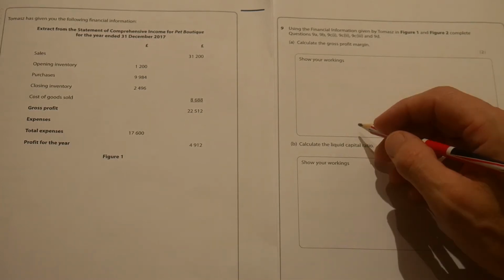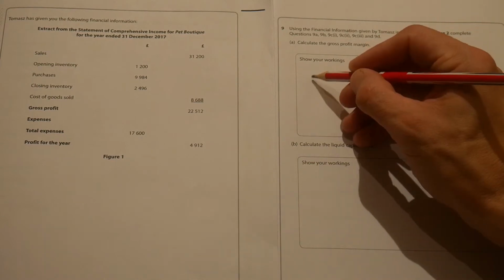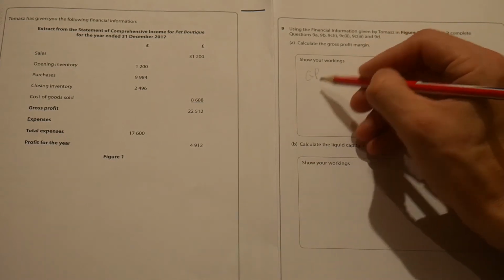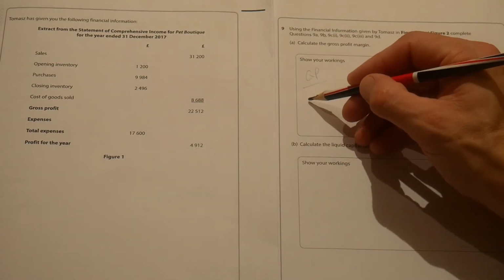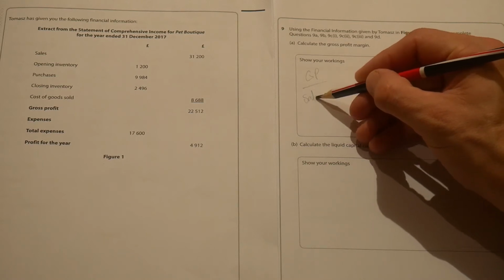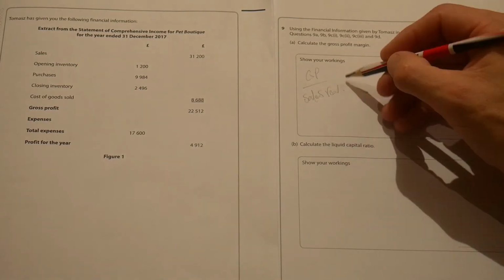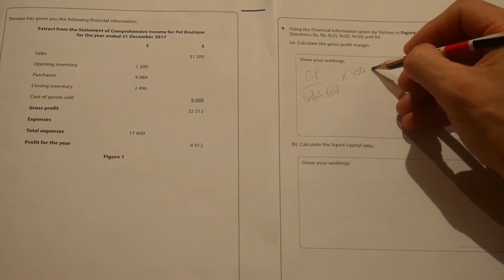Right, so let's now run through this. So of course, to work out our gross profit margin, we've got to do gross profit divided by our sales revenue, and we've got those figures right here, of course. So let's put that through. And then you multiply through by 100.